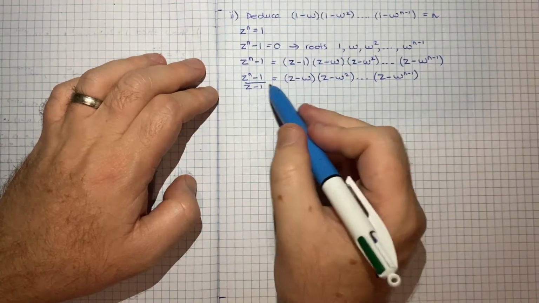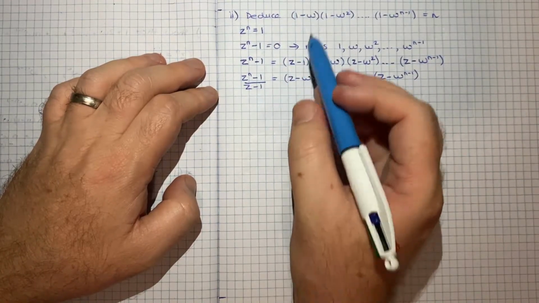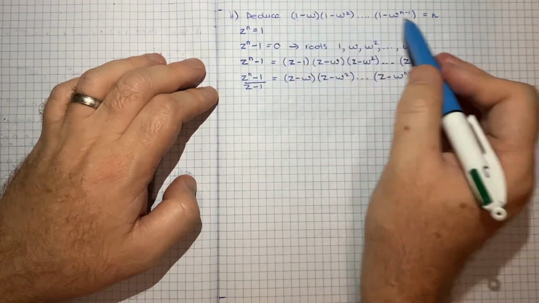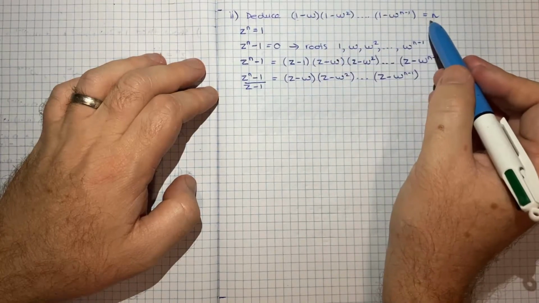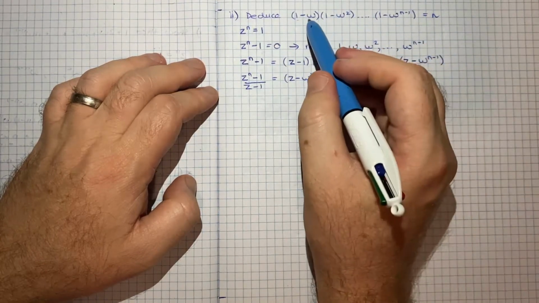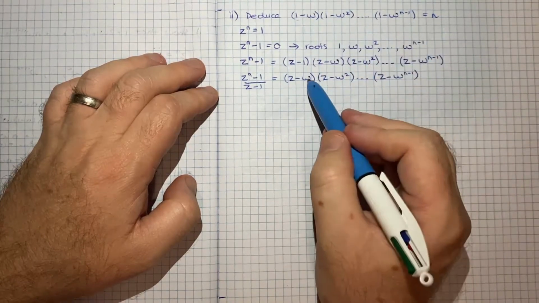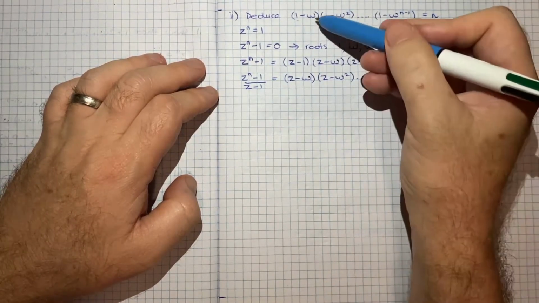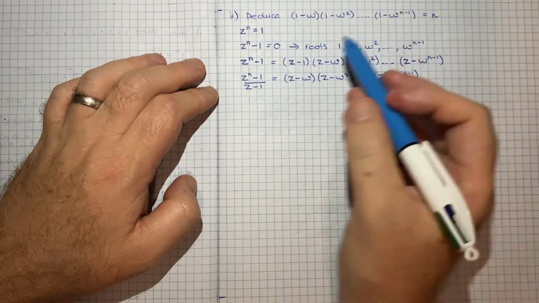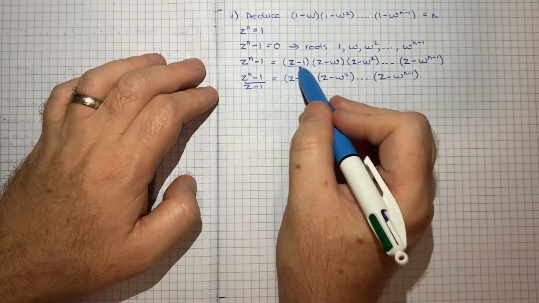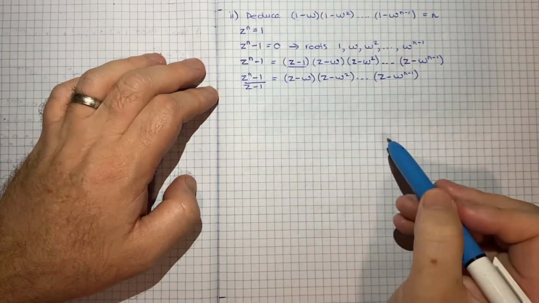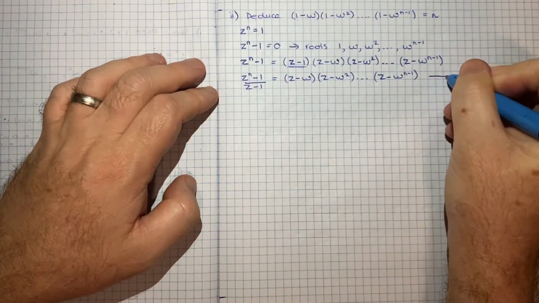The reason I did that is because in the expression we're trying to deduce, it has in the brackets 1 minus omega, 1 minus omega squared, up to 1 minus omega to the n minus 1. So I wanted to line that up, and to do that I had to get rid of this bit. That's why I brought it over. I might call this equation 1.